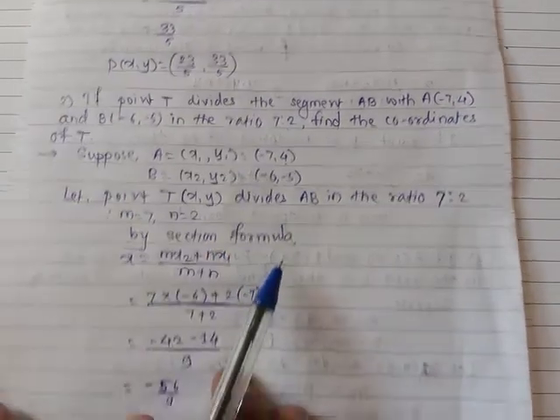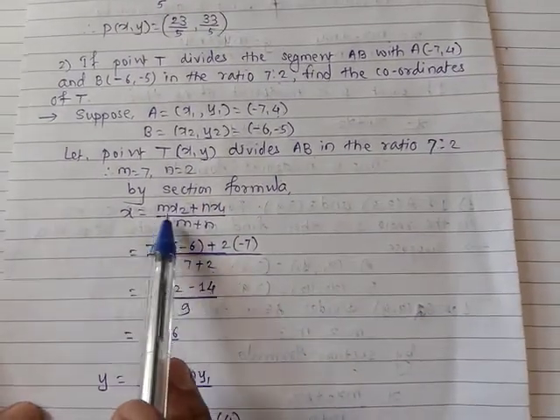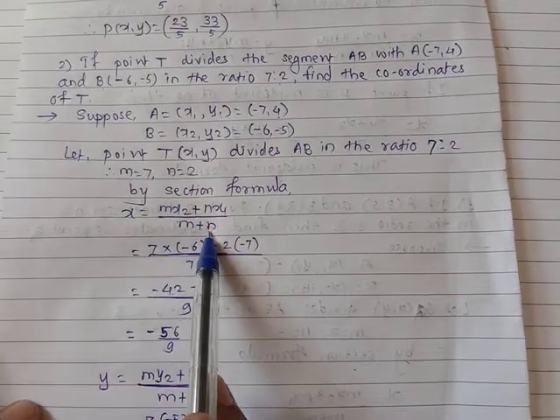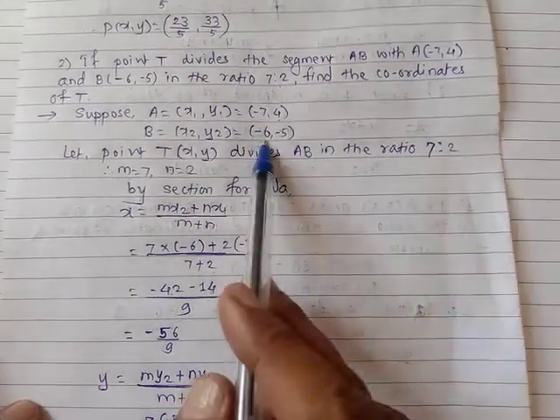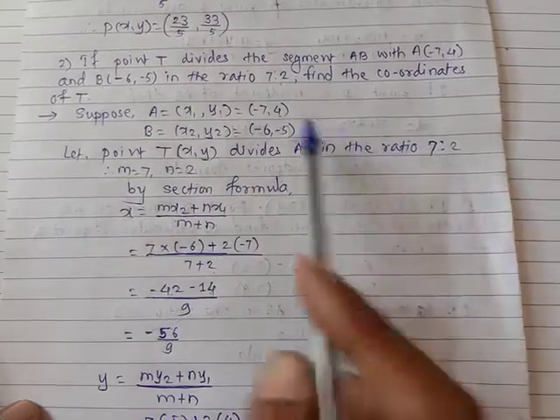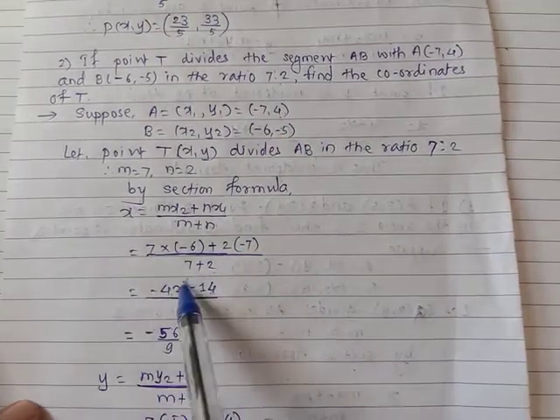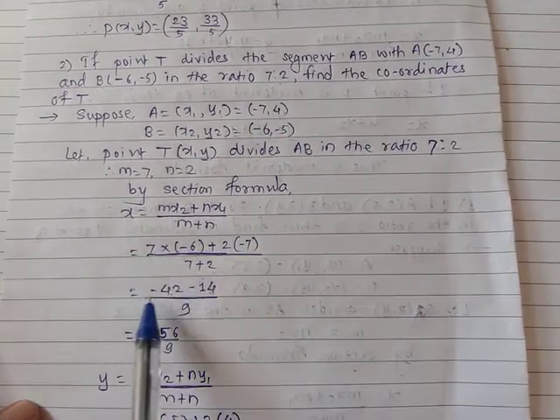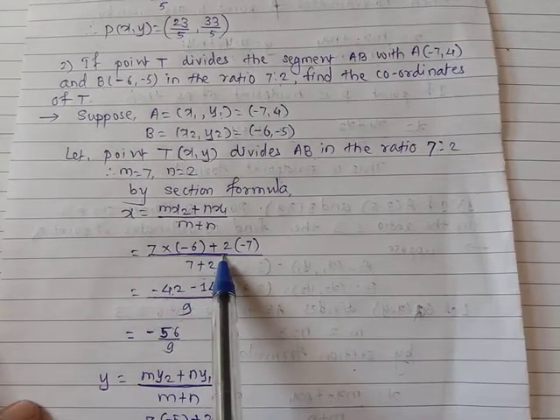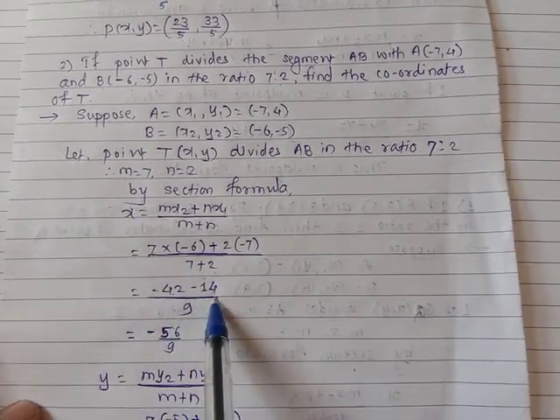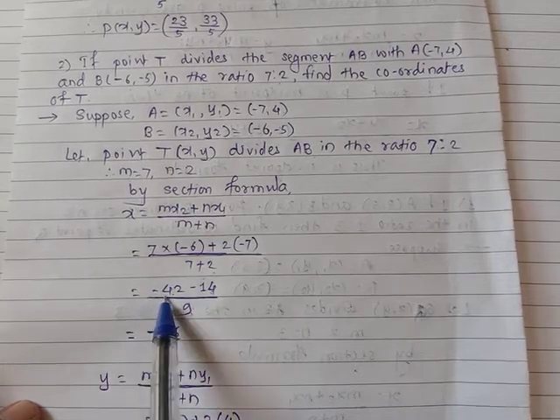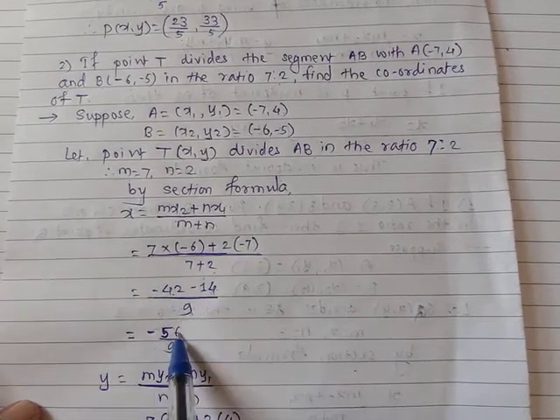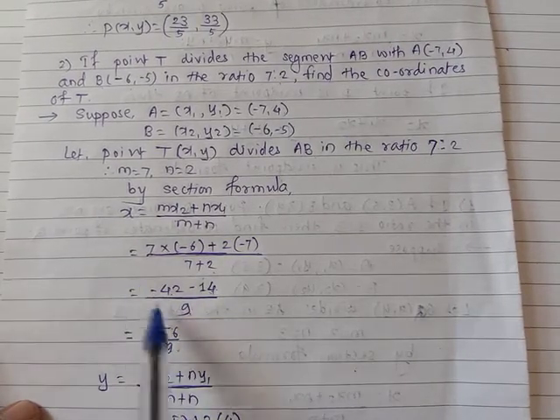Section formula: x equals to mx2 plus nx1 upon m plus n. 7 into minus 6 plus 2 into minus 7 upon 7 plus 2. 7 into minus 6 is minus 42. 2 into minus 7 is minus 14 upon 9. Minus 42 minus 14 is minus 56 upon 9. This is value of x.